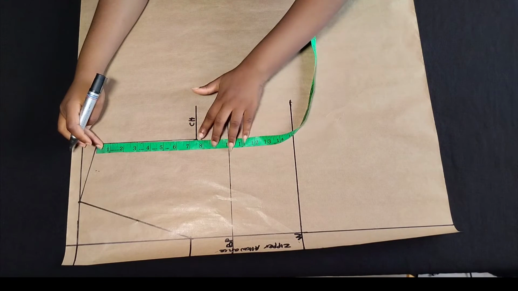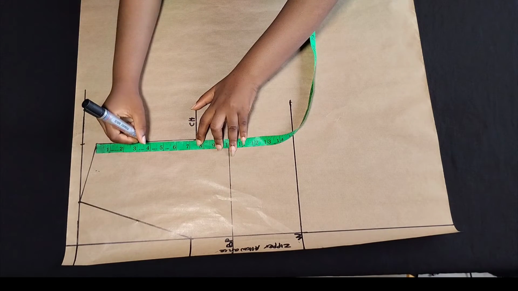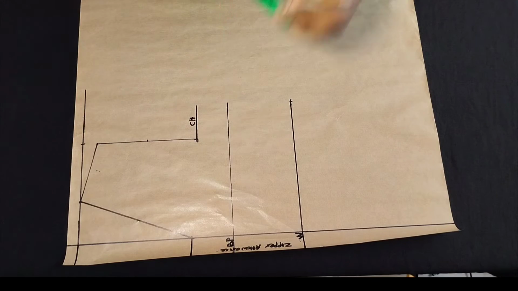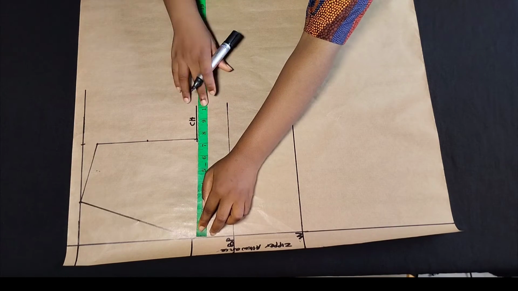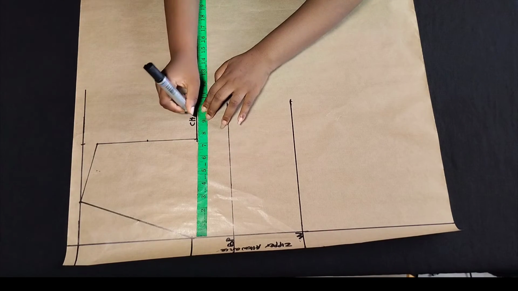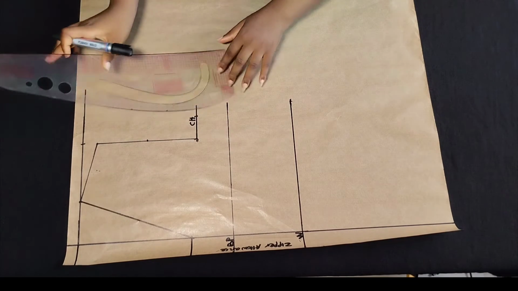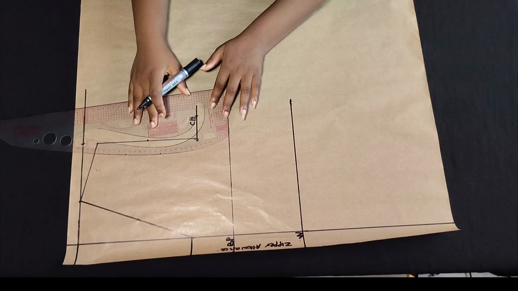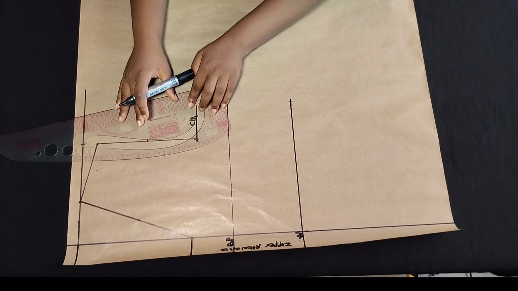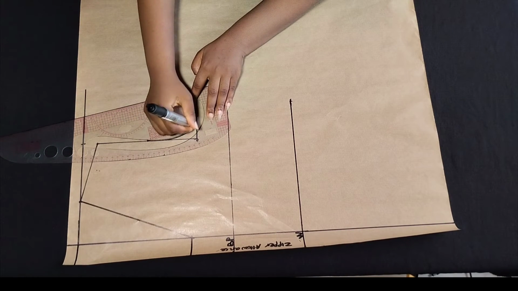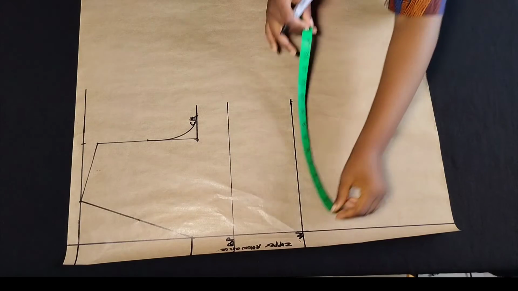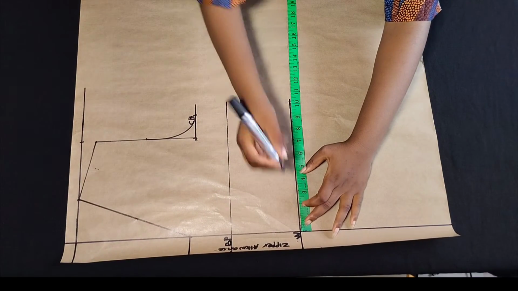So now we are just going to find the midpoint of this line like we did for the front, and we'll mark that down. And I'll also input 1/4 of my bust measurement, which is 9.25, and I'll just connect these 2 points like this, only these 2 points. After connecting, we'll now input our back dart.